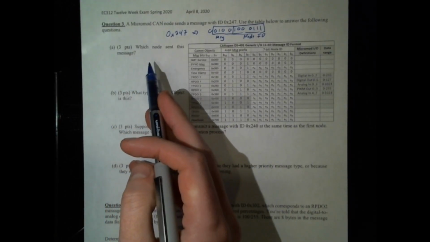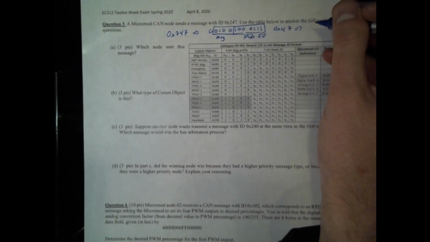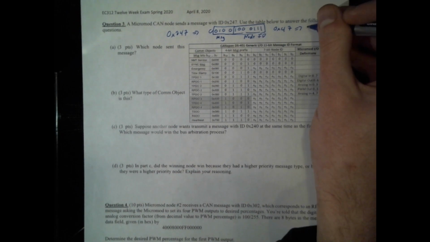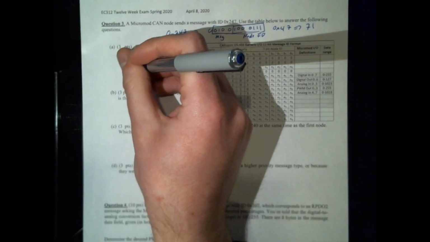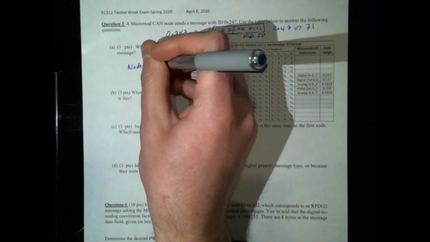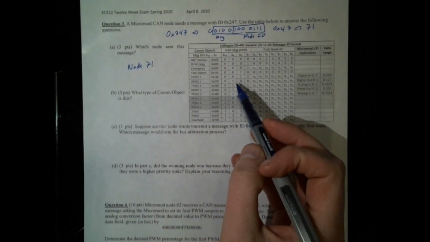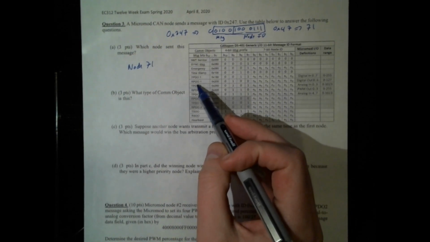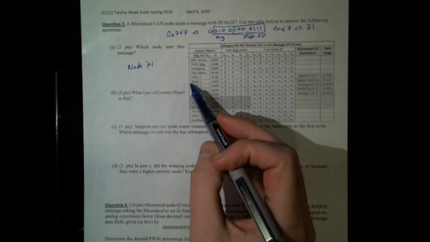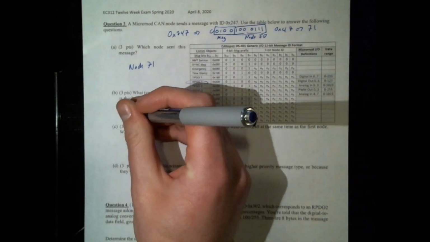We're looking at which node sent this message first, so that's going to be 4, 7 in hex, and that's going to give us node 4 times 16, 64, plus 7 gives us 71. So node 71 sent that message. What type of COB object is this? We're just looking at that 0100, so 0100, that's RPDO 0 or RPDO 1.